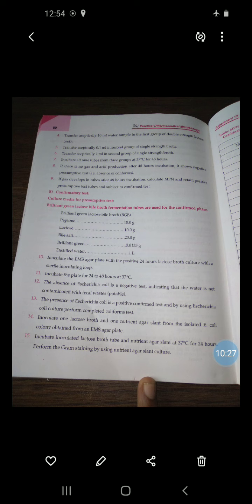Then transfer aseptically 10 ml of water sample into the first group of double strength lactose broth. Then transfer aseptically 0.1 ml into the second group of single strength broth. Next, transfer 1 ml into the third group of single strength broth. Then incubate all samples from the 3 groups at 37 degrees Celsius for 48 hours.